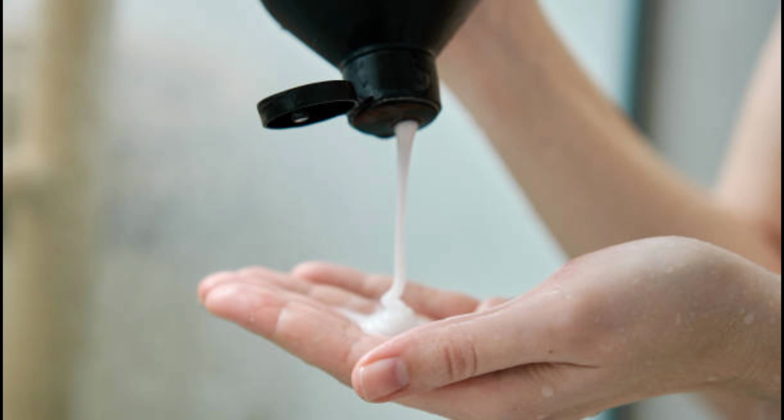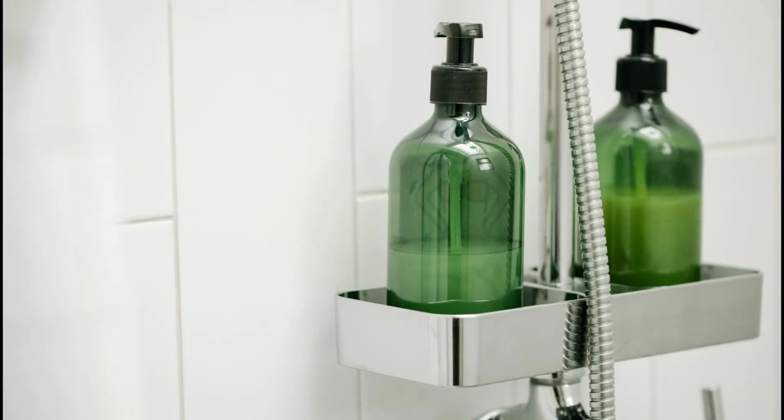Conditioner. You use this after shampoo, makes hair soft. Conditioner. Shower gel. You use this instead of soap in shower. Shower gel.